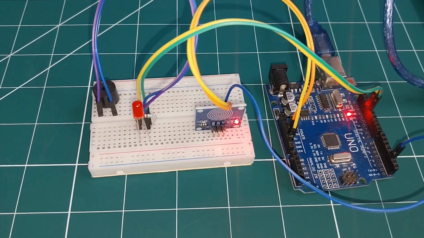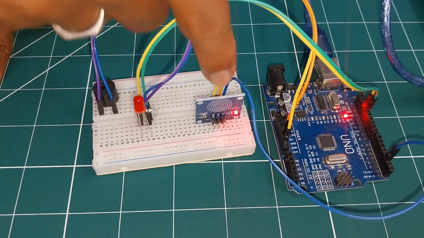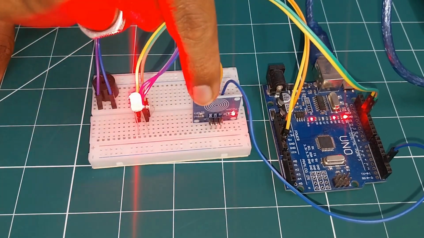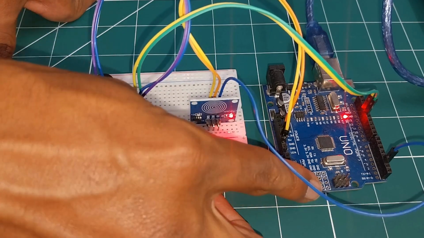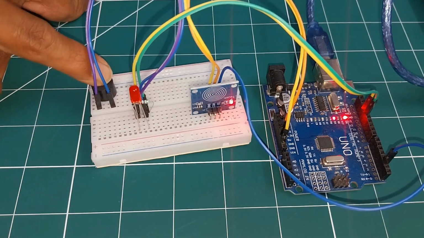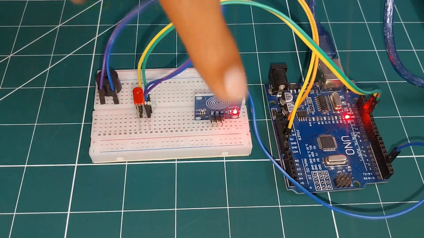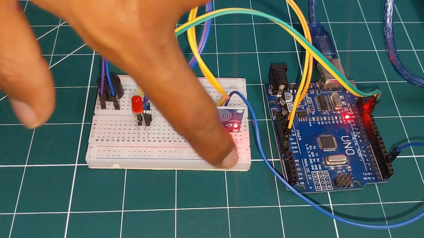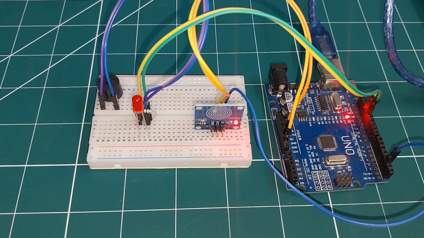Hey there. So today we have made a touch alarm. As we can see, we have used a touch sensor, an LED and a buzzer with Arduino. Whenever I place my hand here, the buzzer gives us the alarm. As we can see, it is working perfectly. Whenever my hand gets near the sensor, the buzzer gives the alarm.